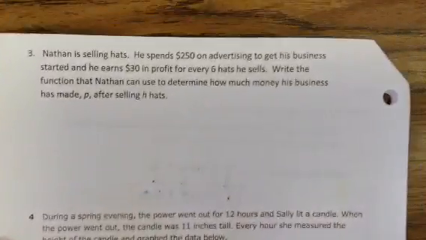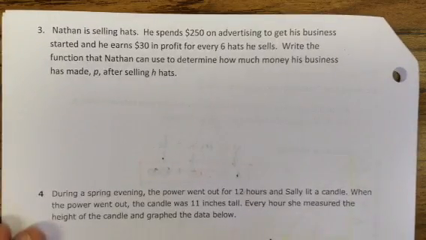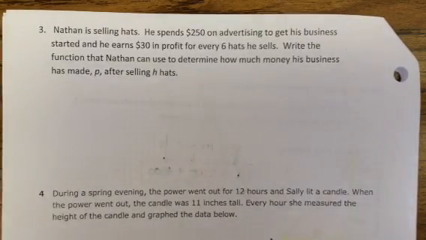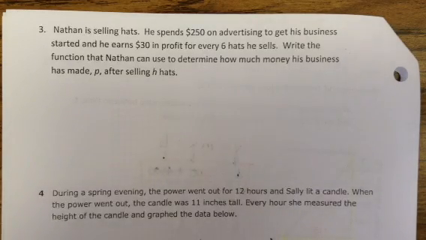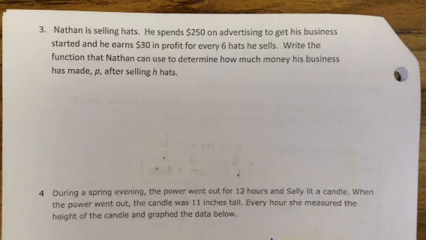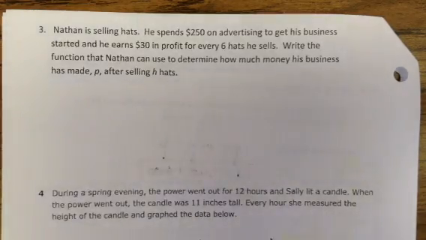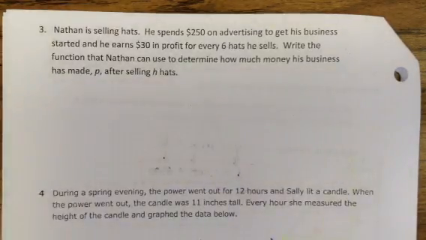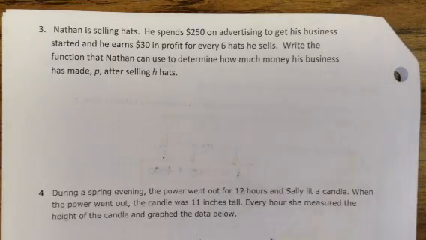So on problem number 3, Nathan is selling hats. He spends $250 on advertising to get his business started, and he earns $30 in profit for every 6 hats he sells. Write the function that Nathan can use to determine how much money his business has made, P, after selling H hats. Well, this is going to wind up being a linear function as well.